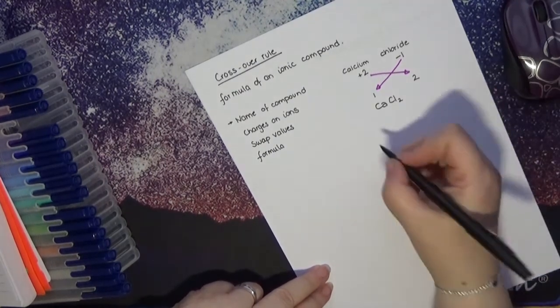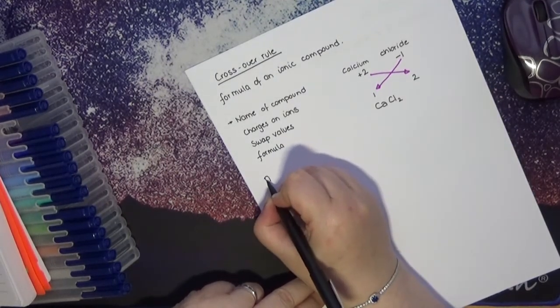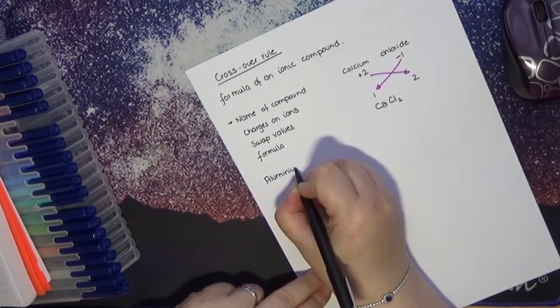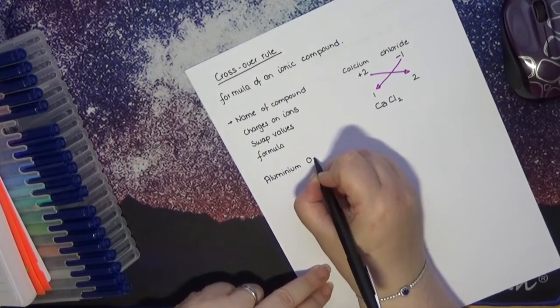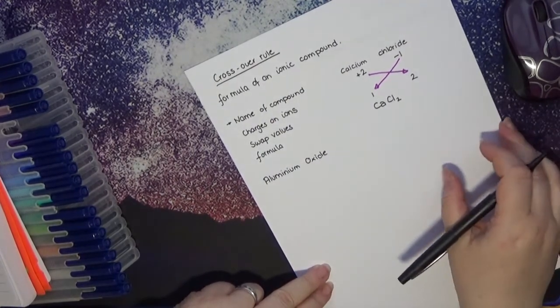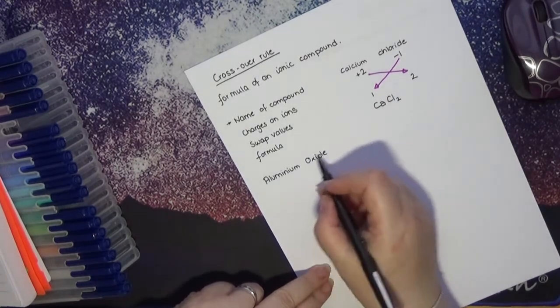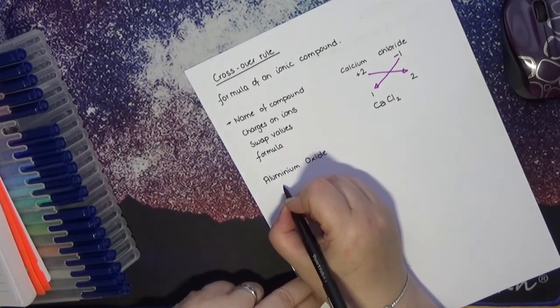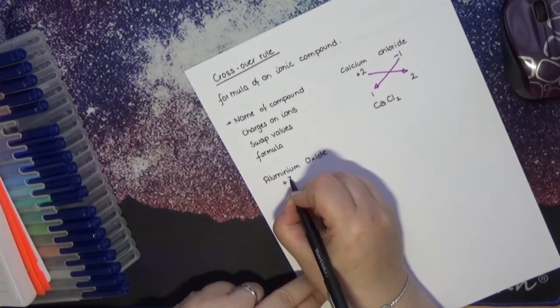Okay, so we'll try another one, aluminium oxide. Oxide tells me only oxygen is present as the second part of this compound. So aluminium, group 3, charge of +3.